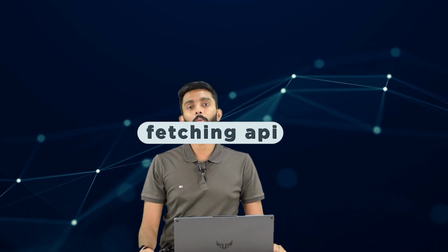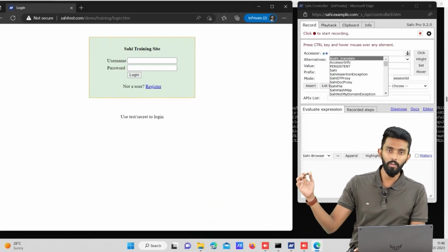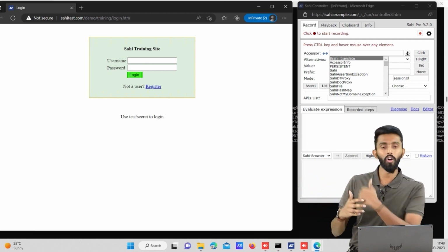Today, my friends, we are going to be discussing another very interesting feature in Sahi Pro called fetching APIs. Now, you may be wondering what these fetching APIs are and when and where I would be using such a tool. Let me give you a practical demonstration of the same. I am going to a dummy application we have created where a user can log in.